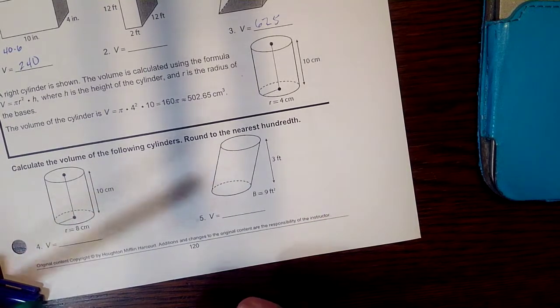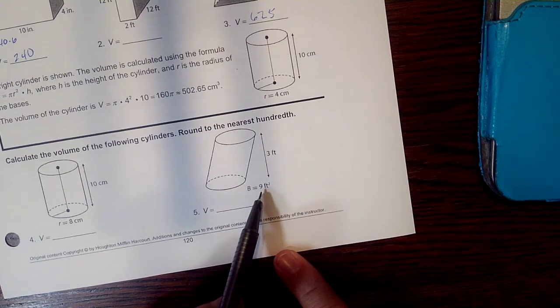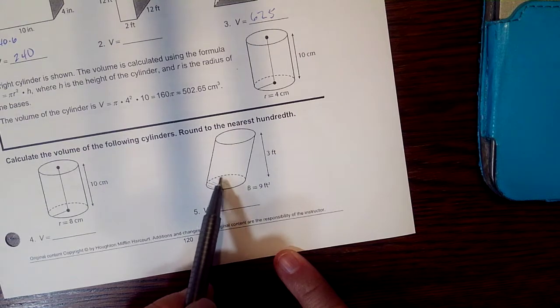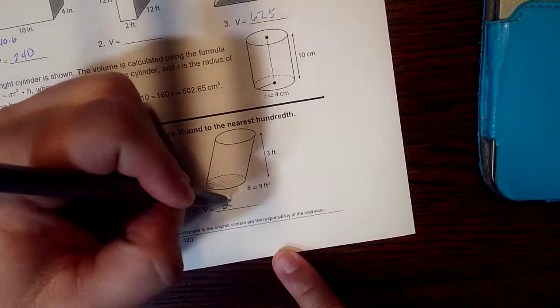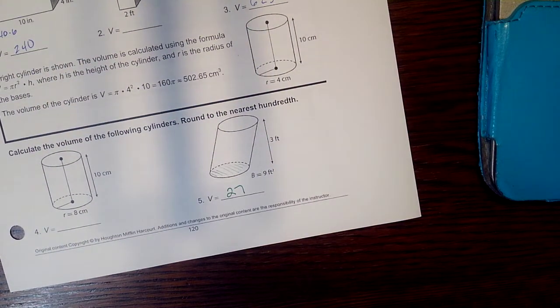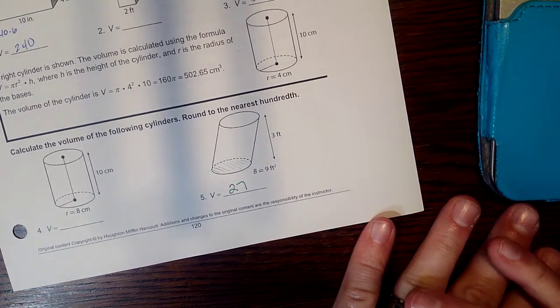Okay, told you, these are easy. Final one. Look at that. They gave me the area of the base again. They said it's 9. So, again, area of the base times the height. What's 9 times 3? 27. I don't even have to ask Alexa that. I know it because I know my times tables. All right, guys, that's 18.1.